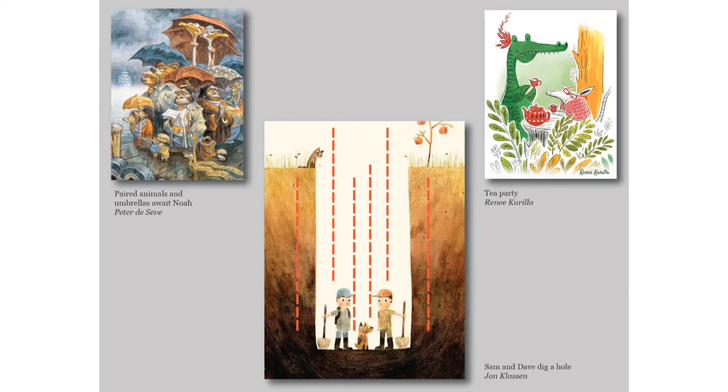So here we can see a few examples of that. We have The Parrot, Animals and Umbrellas Await Noah. When you take a look at a piece like this by Peter de Sèvres, we see the boat in the background. We see this group of people. They're not going to move anywhere. They're not leaving. They're waiting for the boat. They're just going to be standing there.